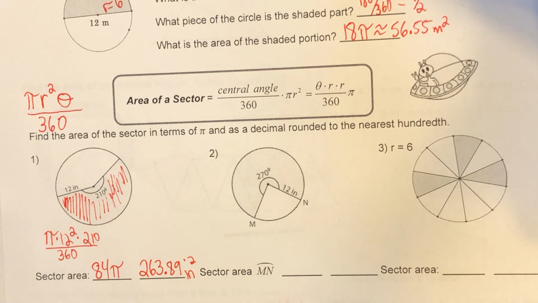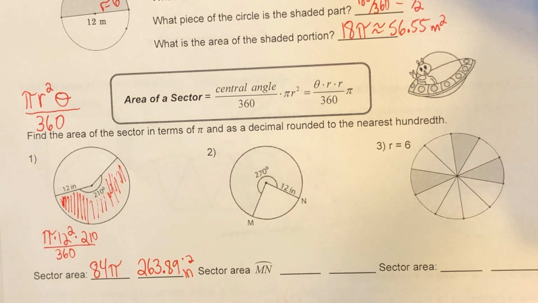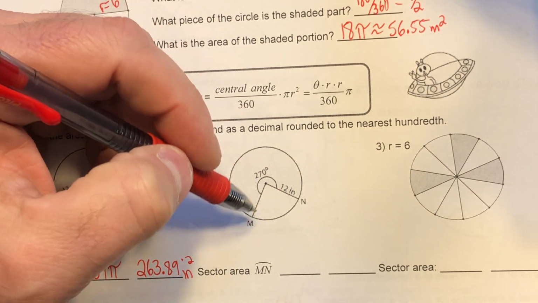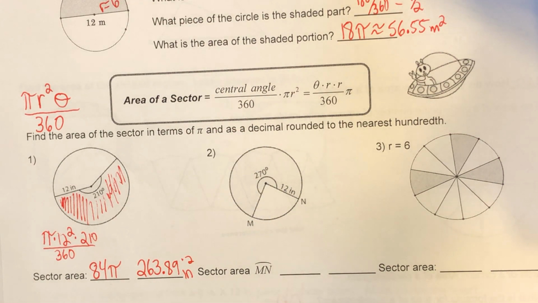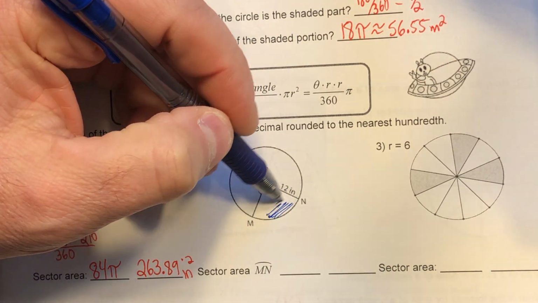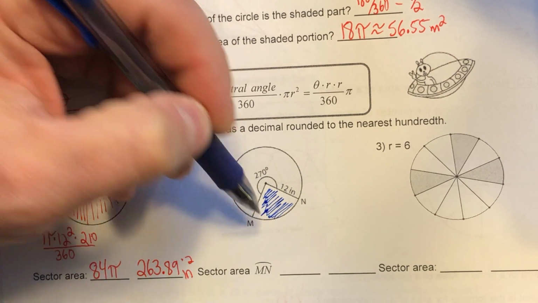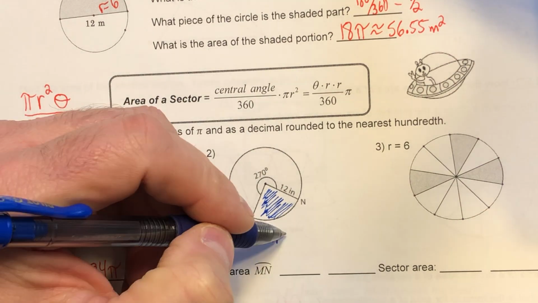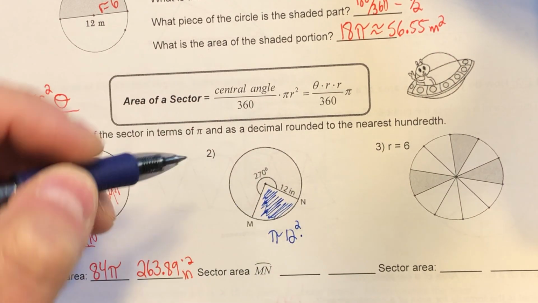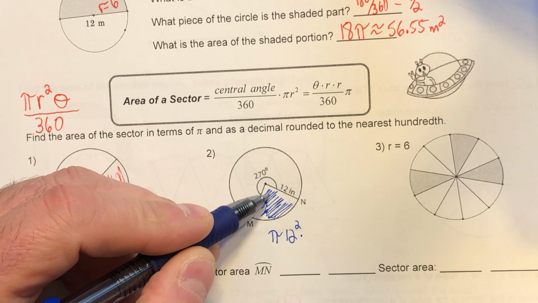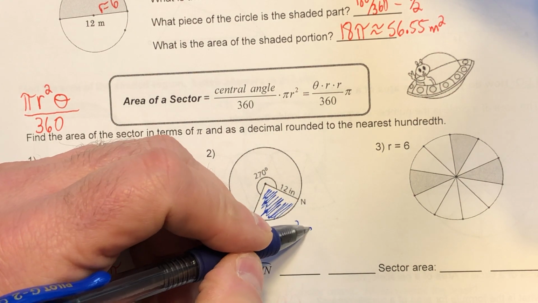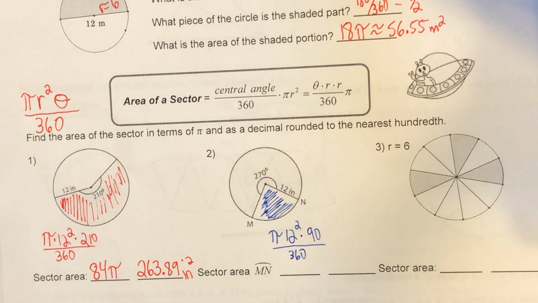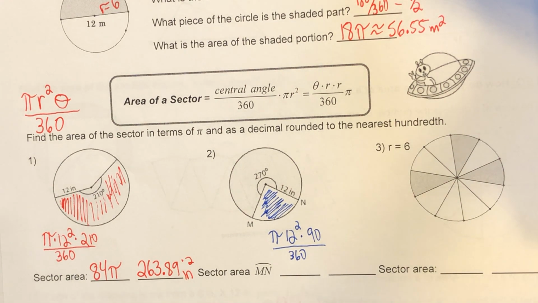All right? Find the sector area of arc MN. So in other words, they want us to find, I'll change colors on this one, the area of this portion. All right? So, pi, what's r? 12 squared times, not 270, this will be 90, 90 all over 360. 90 over 360 is 1/4 of the circle, right? All right, so this time don't hit the pi button.